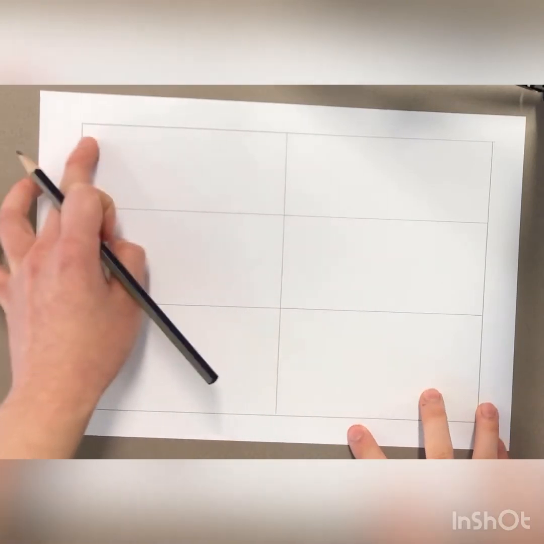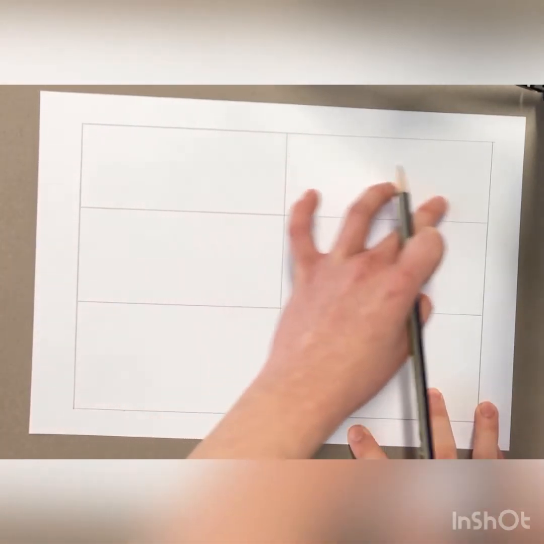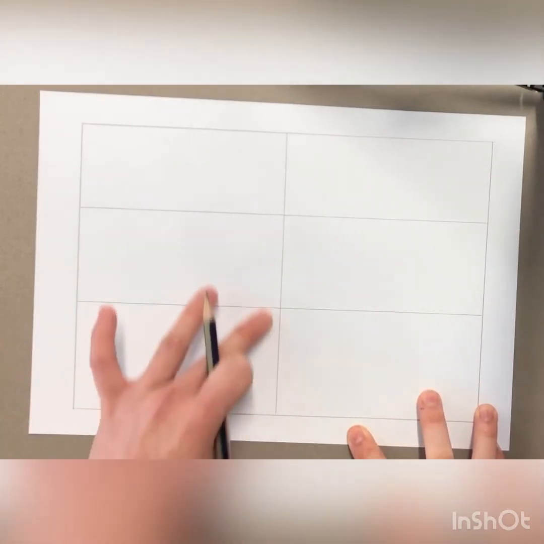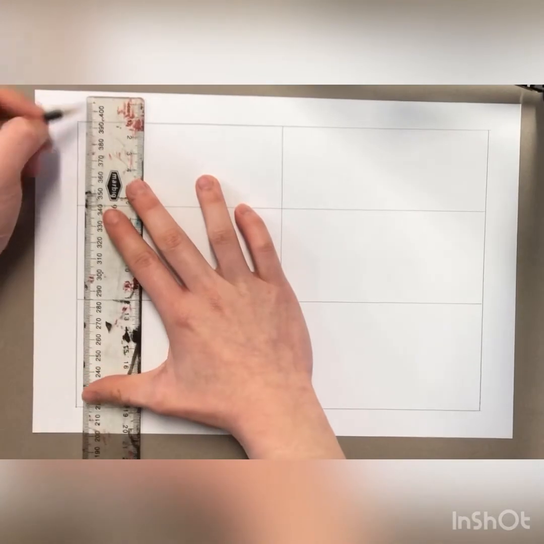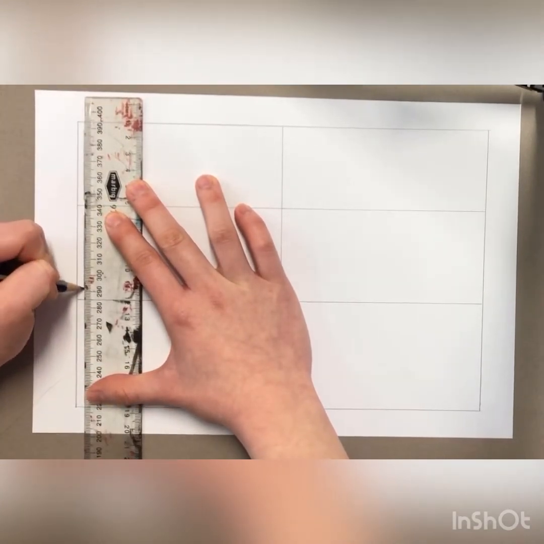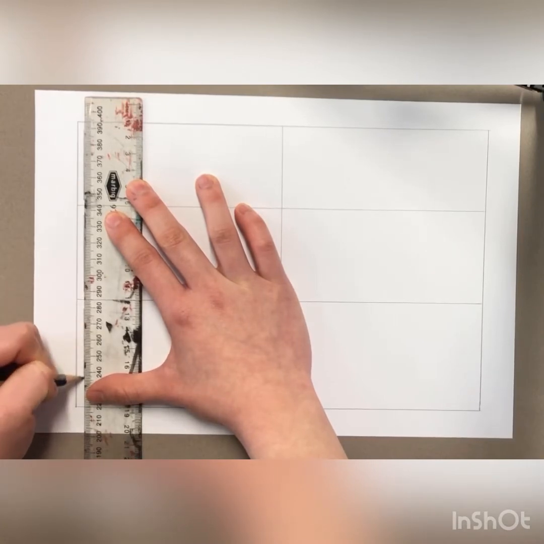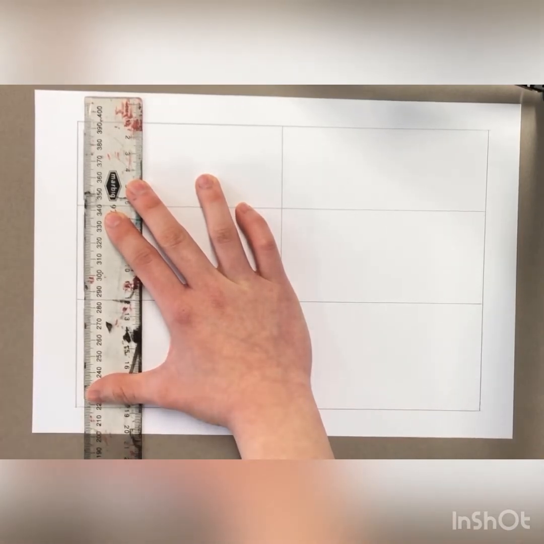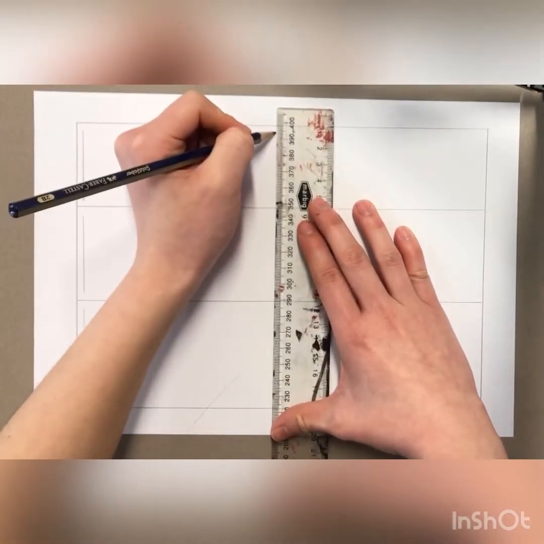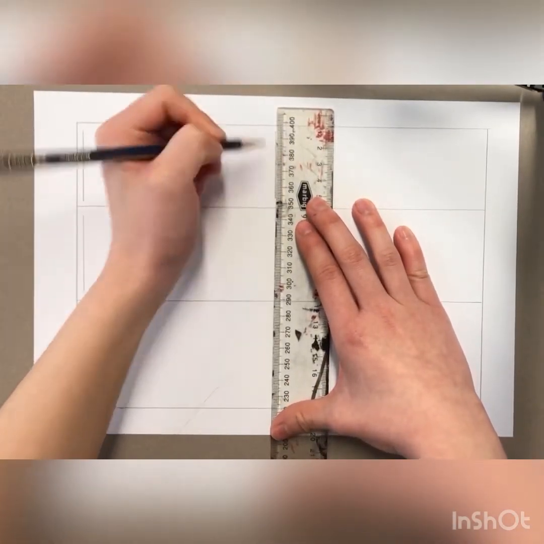To make it look more realistic, I'm going to go in and draw smaller rectangles in each of my rectangles, all right? Because when you look at a window, you'll see that there is a width, so it's not just a rectangle, okay? You'll see that there's a width and some space in between.